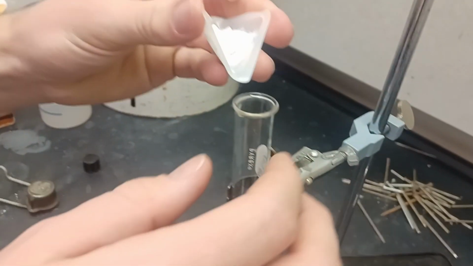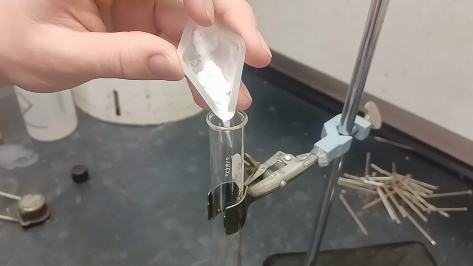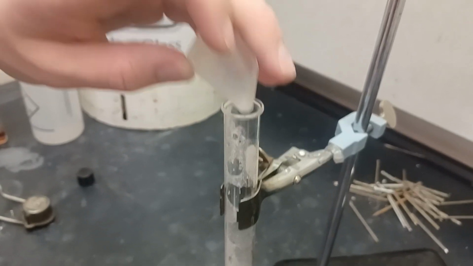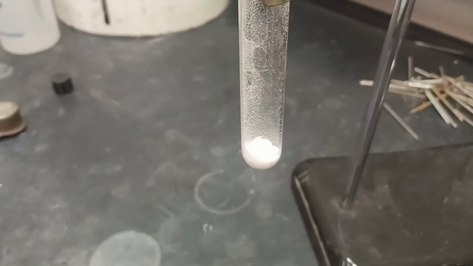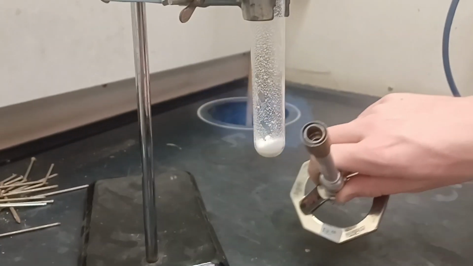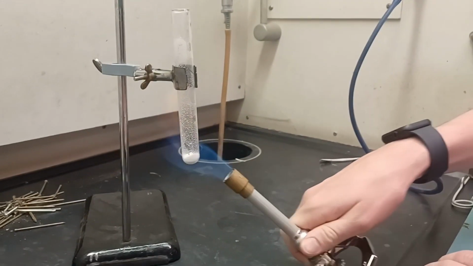The mixture is then added to a test tube mounted to a ring stand. It is important to ensure the two compounds are mixed thoroughly in order to ensure the proper reaction takes place. The test tube is then gradually heated with a Bunsen burner. The mixture will release gas and gradually turn a brown color.